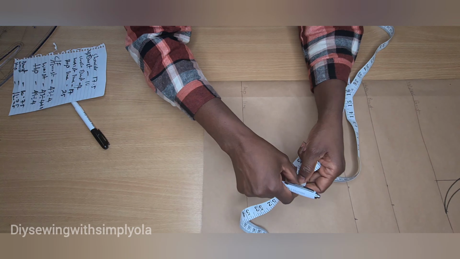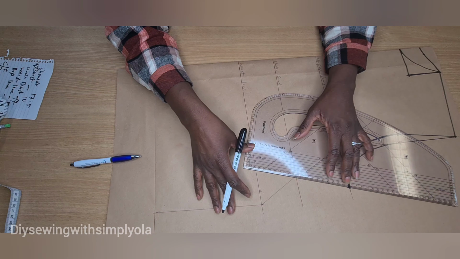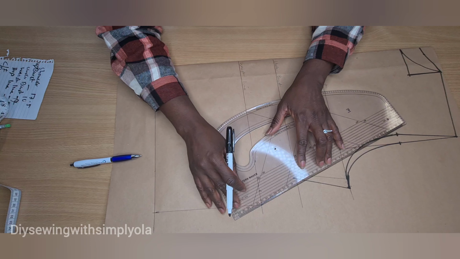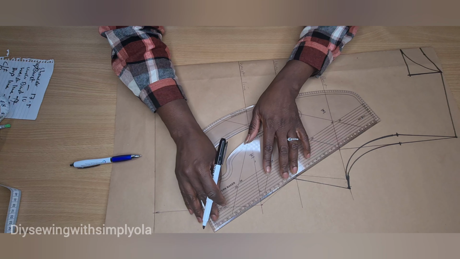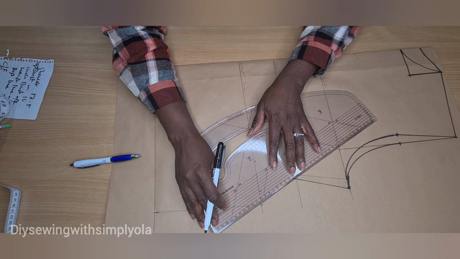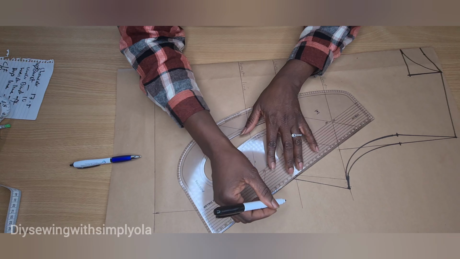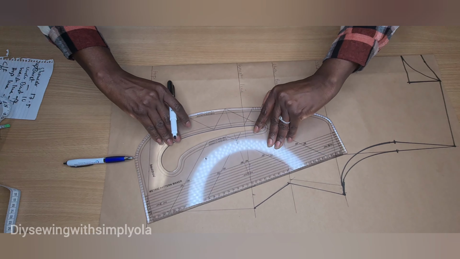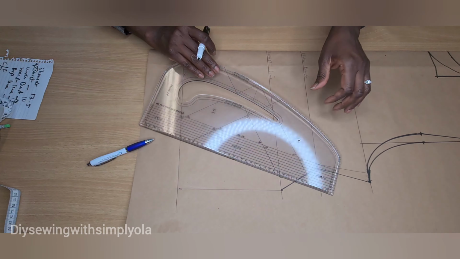That 2 inches is going to be for my dart and my sewing allowance. So I added 2 inches to my waistline and I input it there. Then for the hip, I divide my hip by 4 and I added 1 inch to it. So that's what I did there.